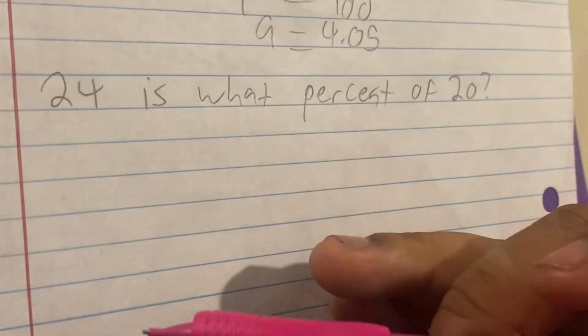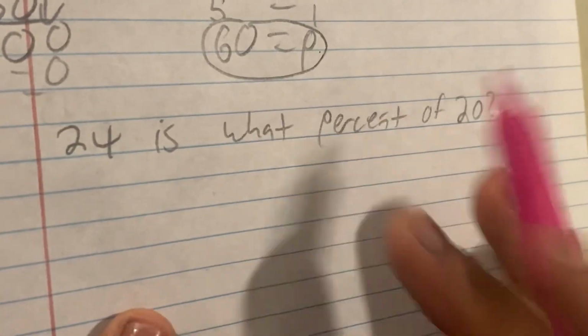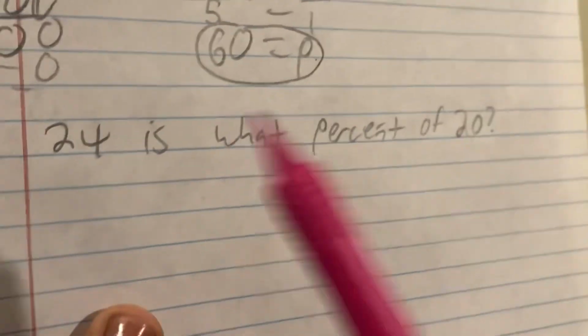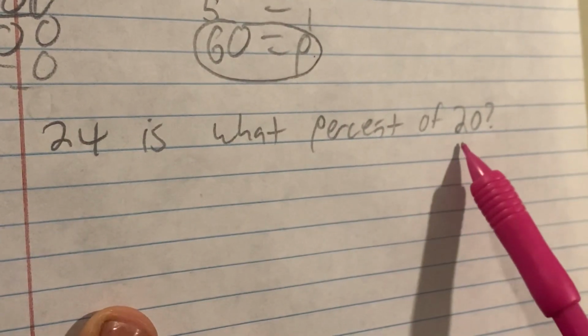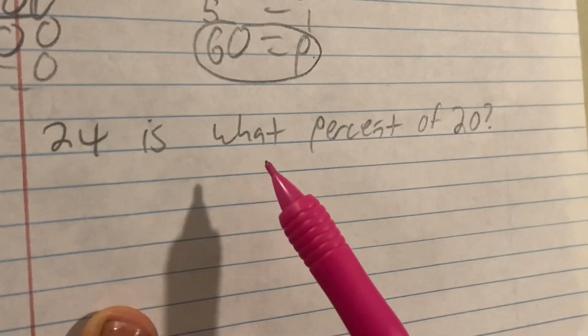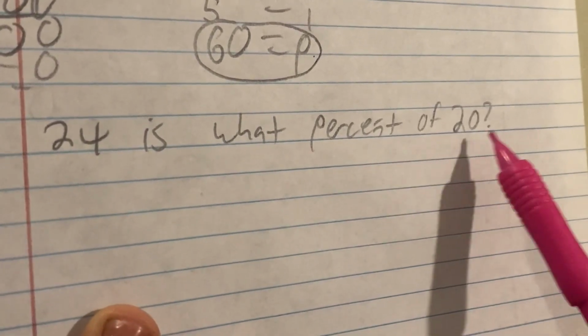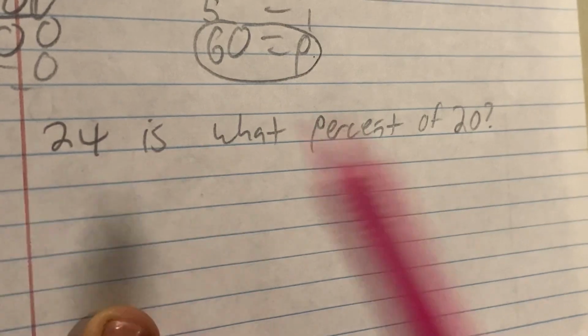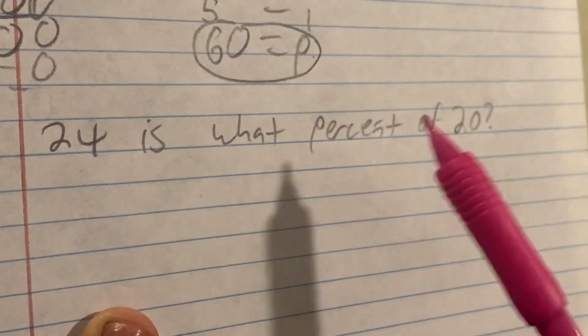Okay, let's jump straight in. There are two things that are different about this equation. For one, the part is actually bigger than the whole. If we want to find what percent of 20 is 24, then 20 is the whole. So the part is bigger than the whole. Let's see what happens when you have that scenario.